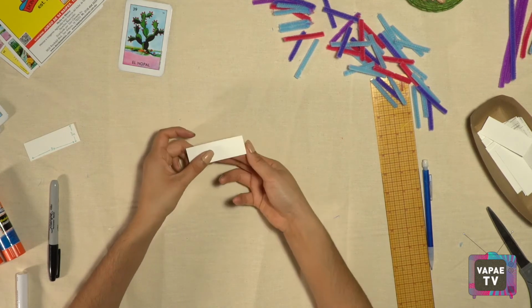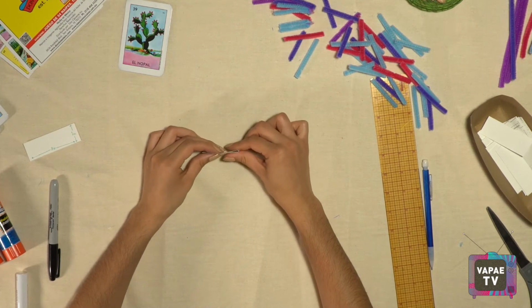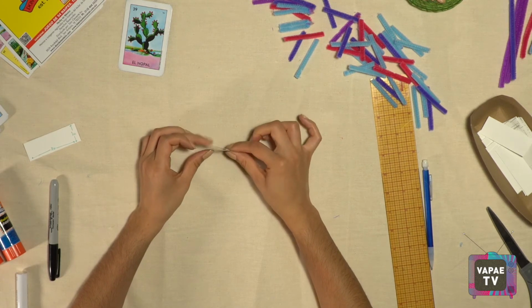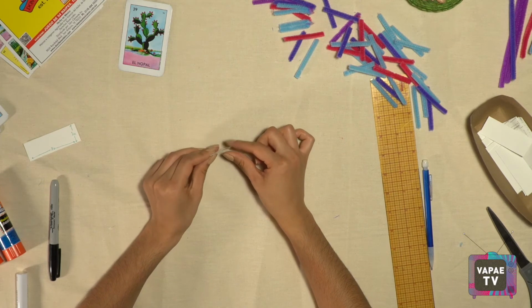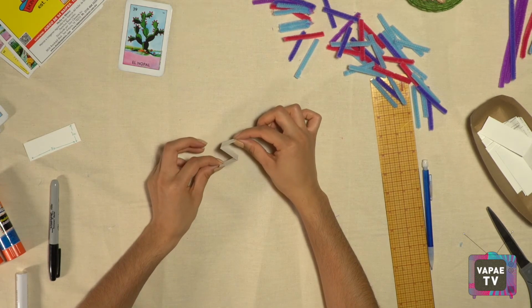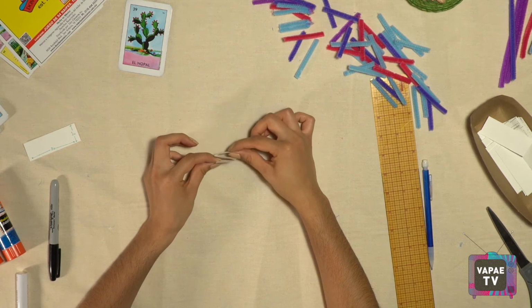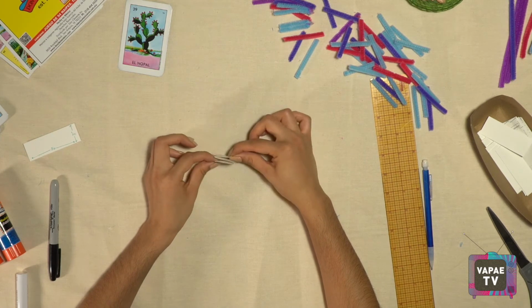So you're gonna fold it in once, forward, and then you're gonna fold the other side to the back. So then you'll kind of have like this little zigzag pattern, like a little Z, and that's why I call them small accordions. So make as many as you need. For my foreground, I'm gonna make about 5.